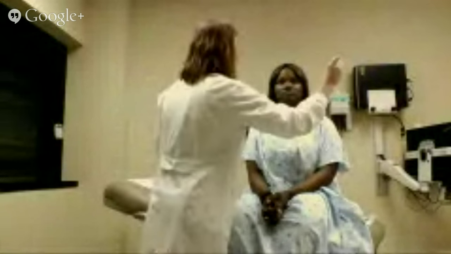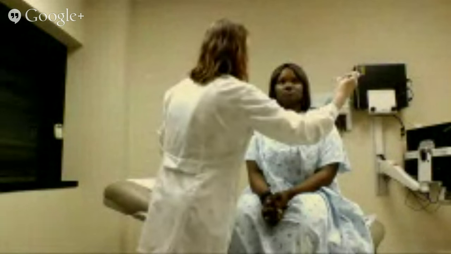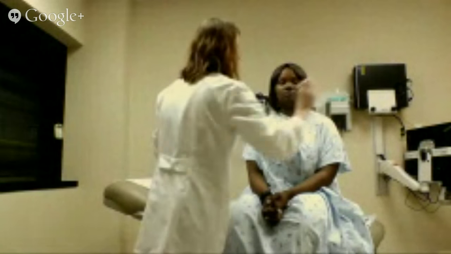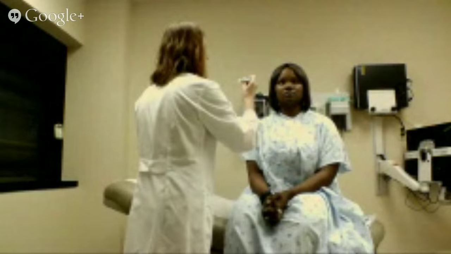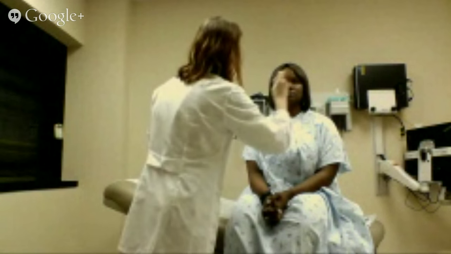Next, I will do a little pupillary response to assure that her pupils are equal and reactive to direct and consensual light. So I'm going to get my penlight. Okay, Tiffany, if you'll just look straight ahead at a point on the wall, I'm just going to test direct and consensual, and again, direct and consensual as well.